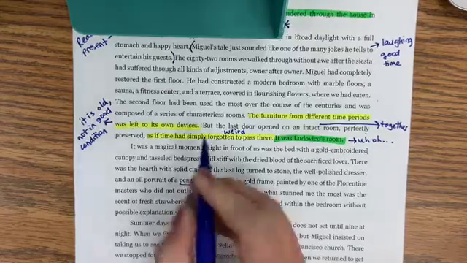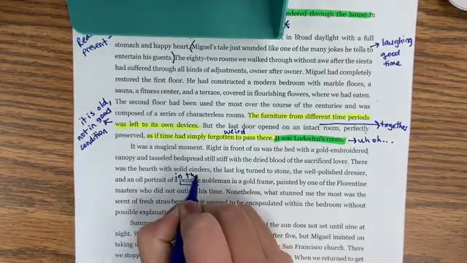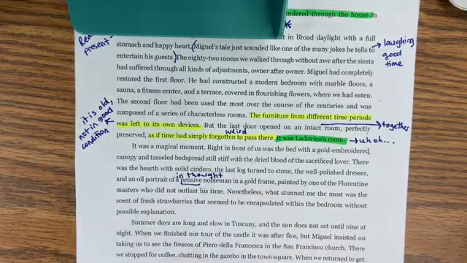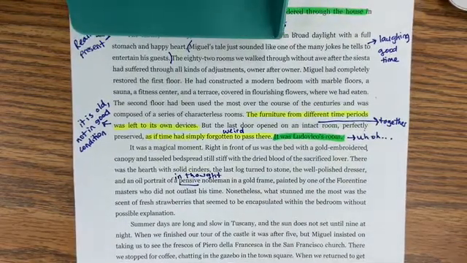Pensive just means that they're in thought. Maybe like someone who's very wise, thinking.